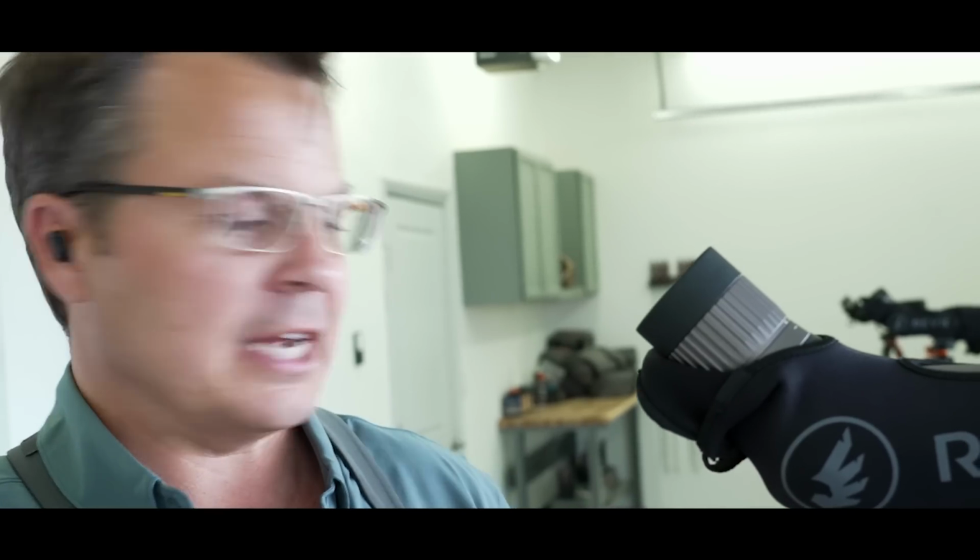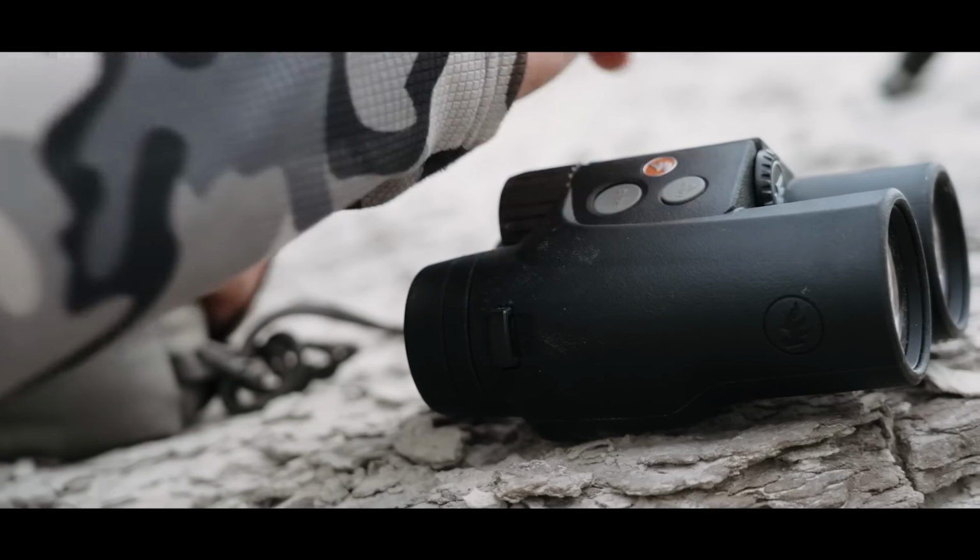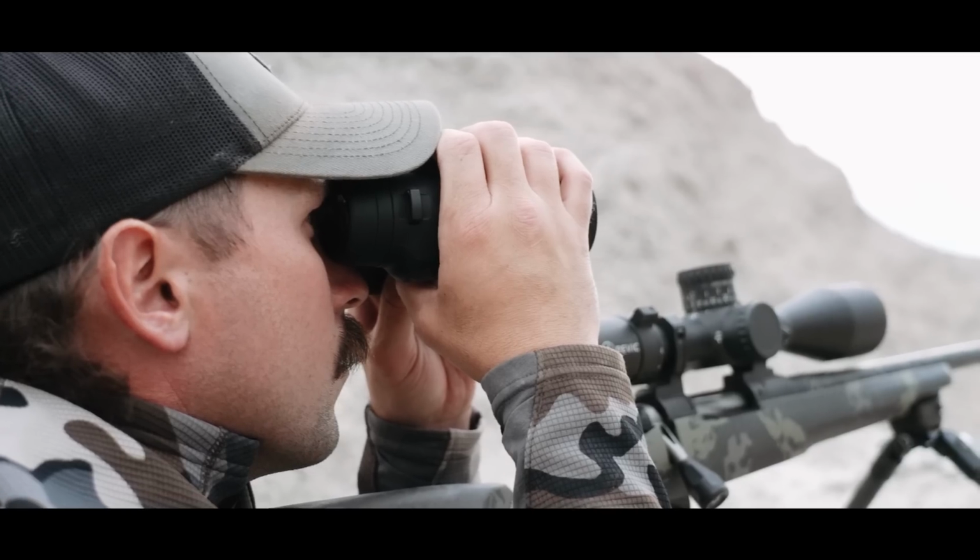I was just talking to one of our guides last week. I was trying to get him set up with one of our new Revic BLR10 binos. And so we were talking about data and ballistics on binos and stuff.